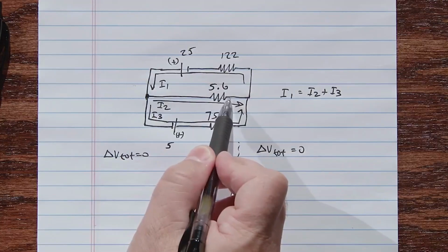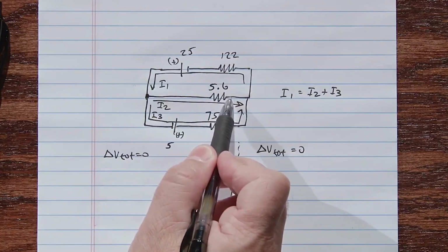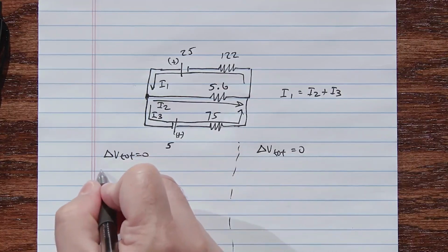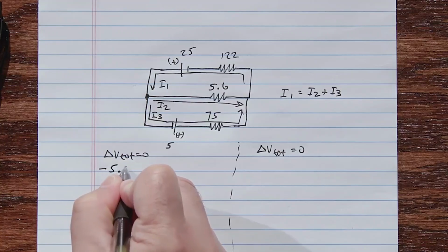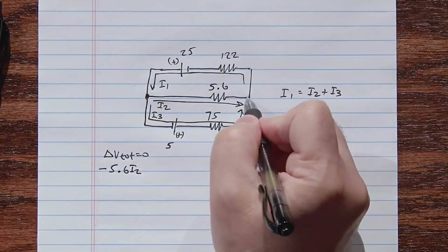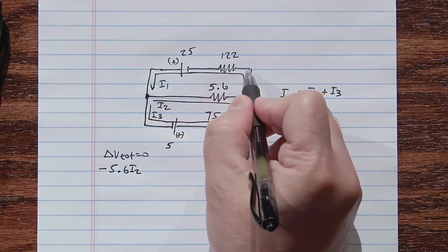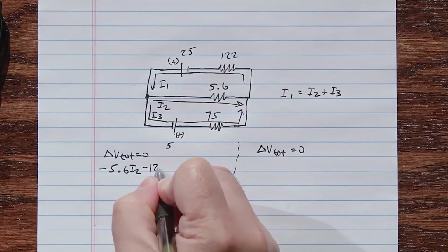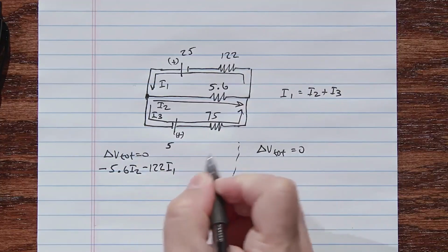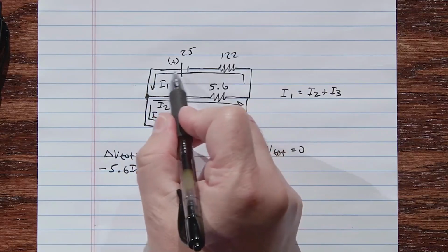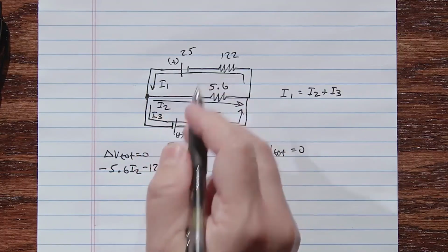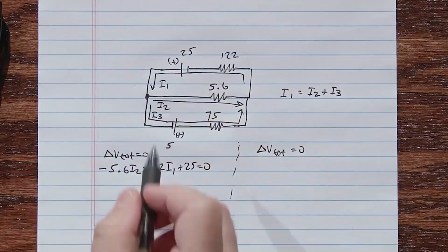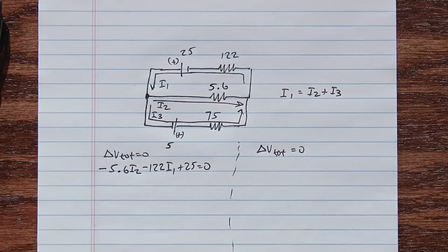So first I'm going across the 5.6 ohm resistor in the direction of the current I2, so I'm going downhill or down voltage. So it'd be minus 5.6 I2. And then I'm going once again down voltage, in the direction of the current, across a 122 ohm resistor, so it'd be minus 122 I1. And then I'm going up voltage, uphill, across the battery, so it'd be plus 25 is equal to 0. And then I'm back where I started, so that's why it's equal to 0.